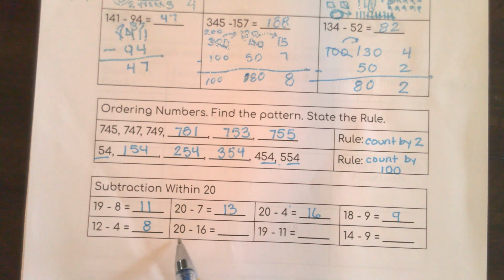Let's look here, 20 minus 16. How much more do I need to get to 20? Remember here, when we had 20 minus 4 equals 16? This is the same family. The number that I'm missing is 4. So I know 16 plus 4 would give me 20.